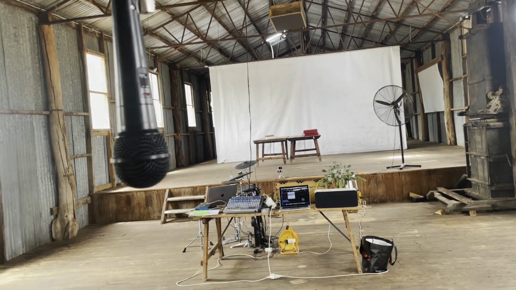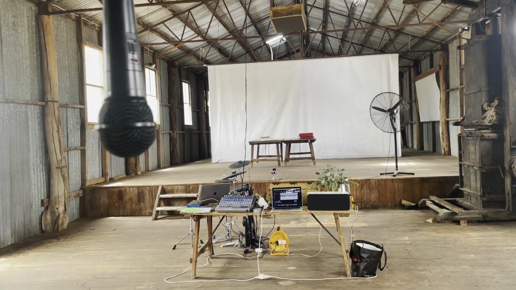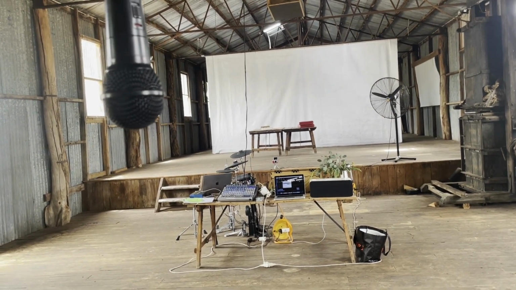This is okay, all right? Regardless of whether it sounds good or bad, I just need to have a source of generative music playing, okay? So let's assume that's okay. I'm going to work with that.